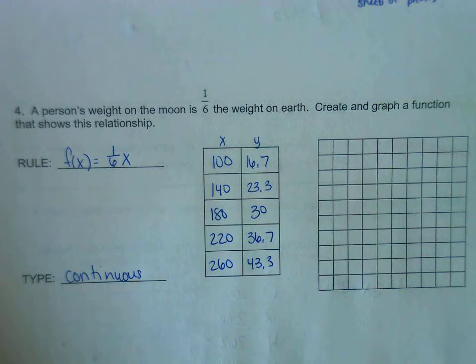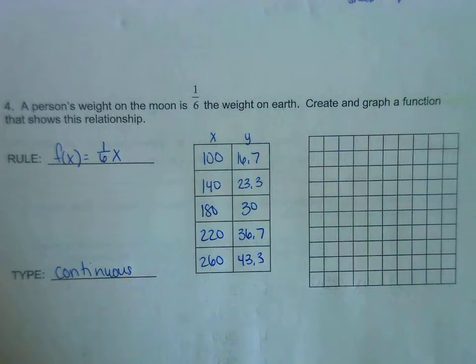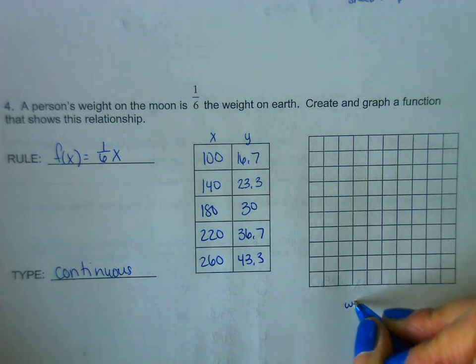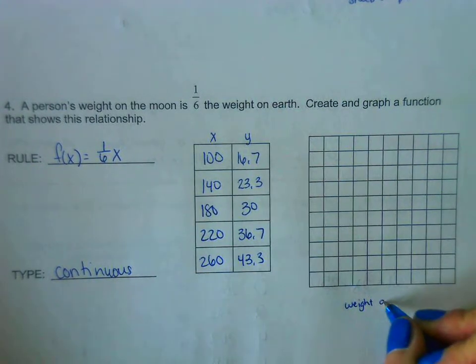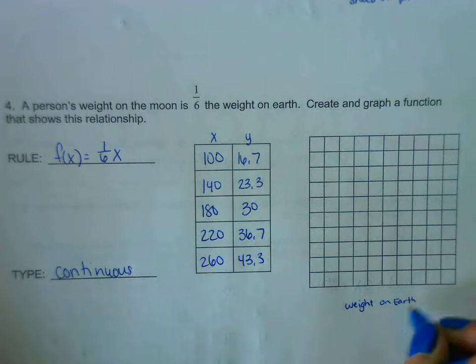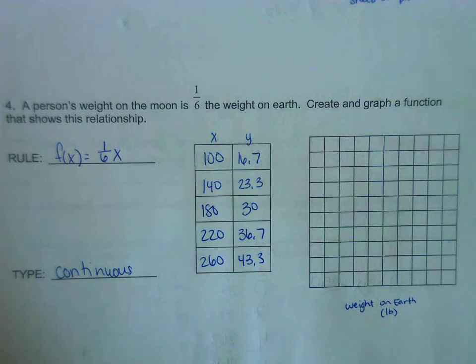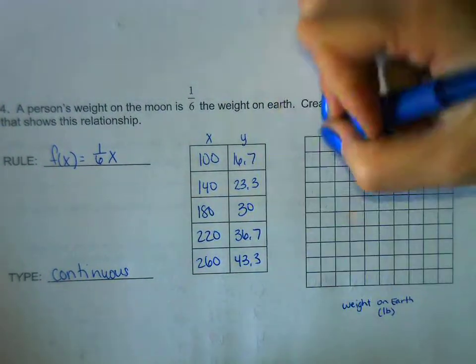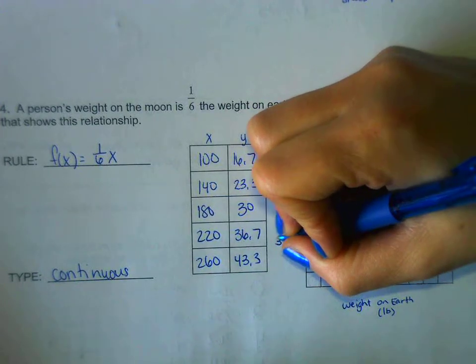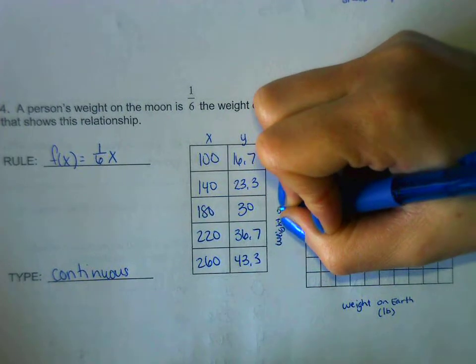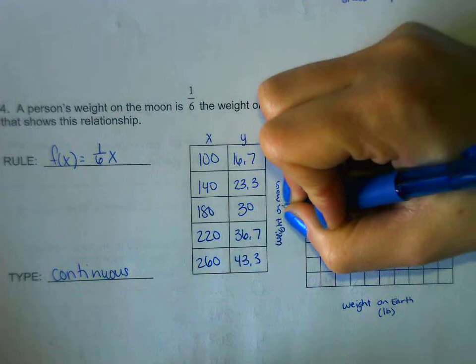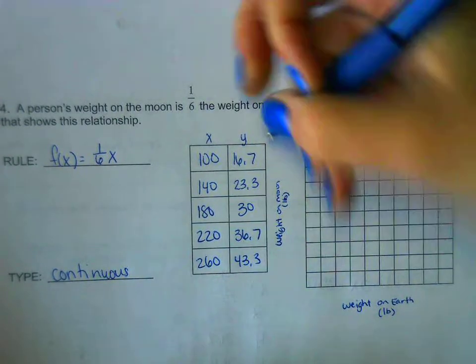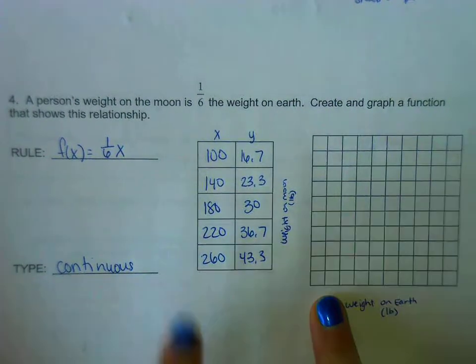So my independent is going to be my weight on Earth, and that's in pounds. And then my dependent is going to be my weight on the moon, also in pounds. My lowest X value for my independent is 100.